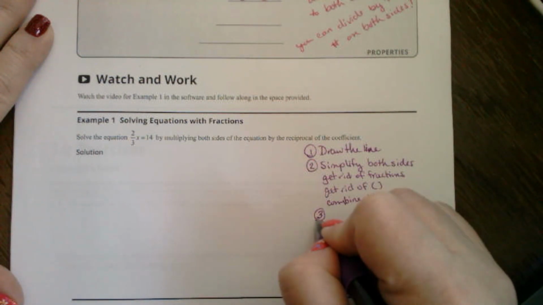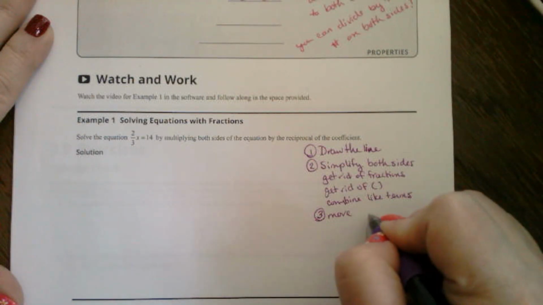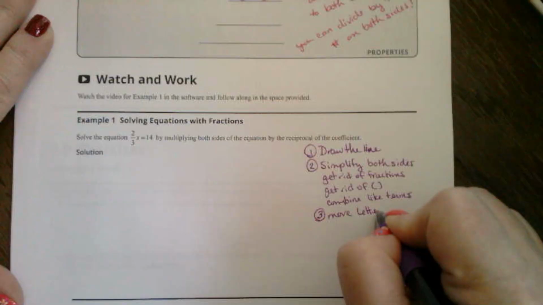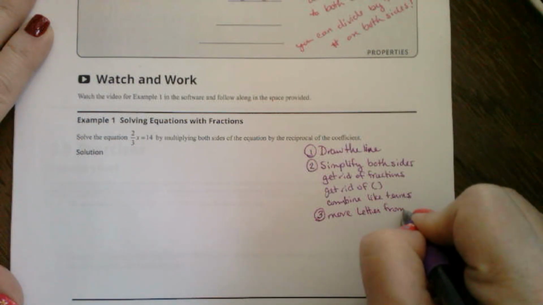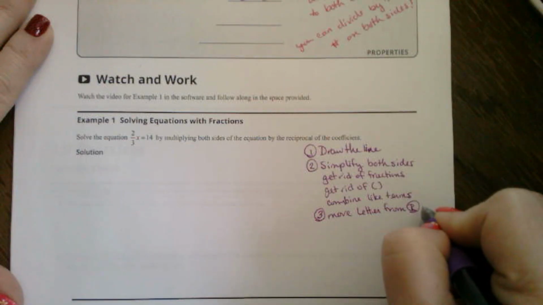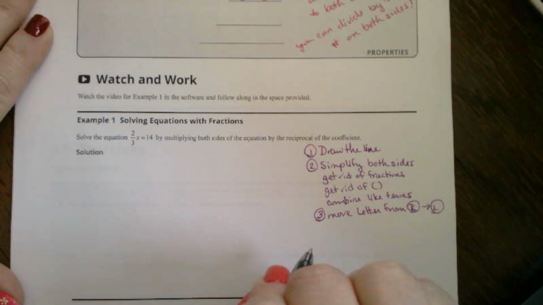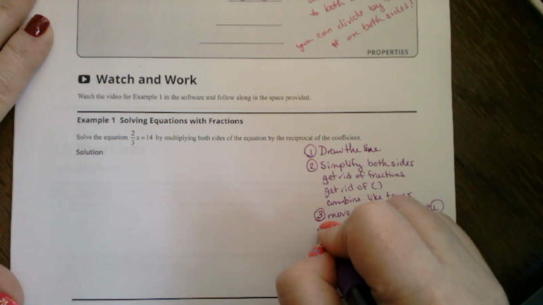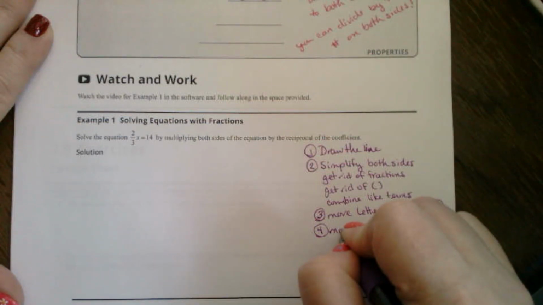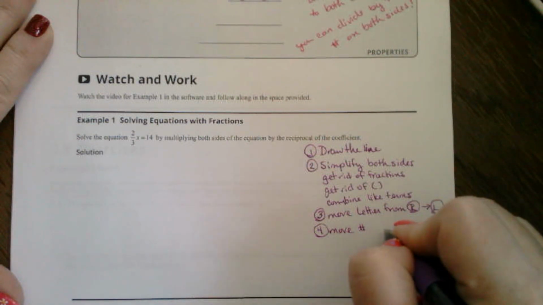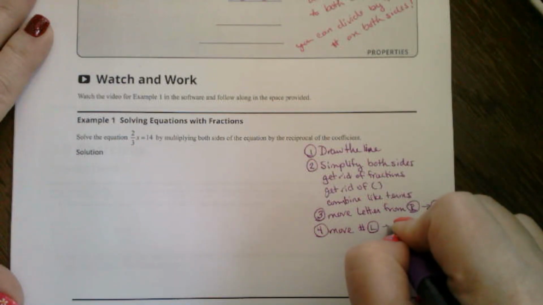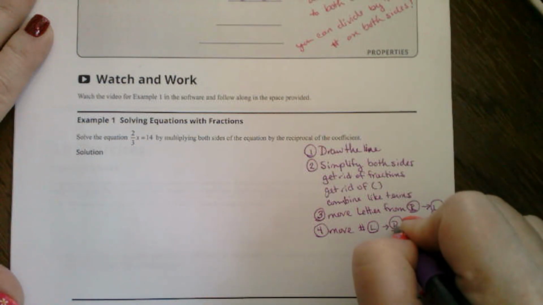Then step 3 is to move your letter from the right side to the left side. See, I start writing in shorthand after a while. Then step 4 is to move the number from the left side to the right side.